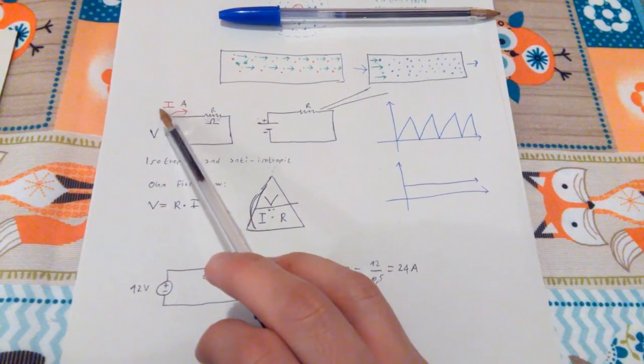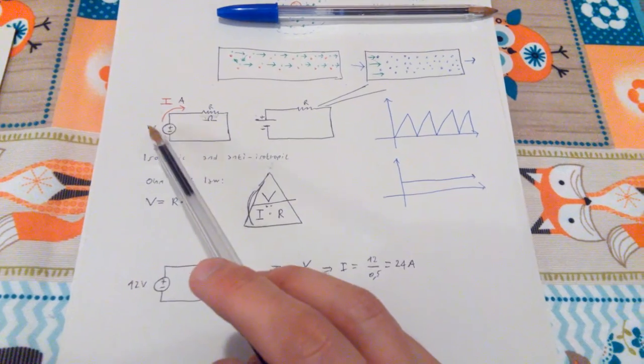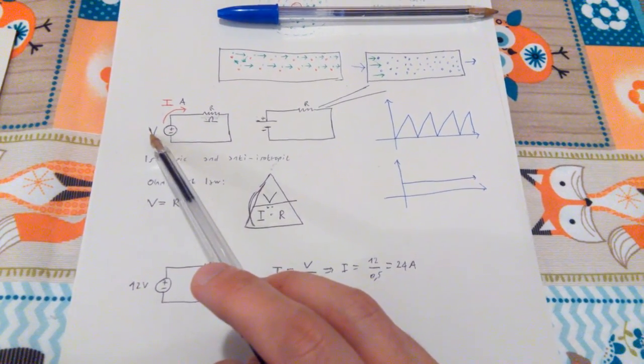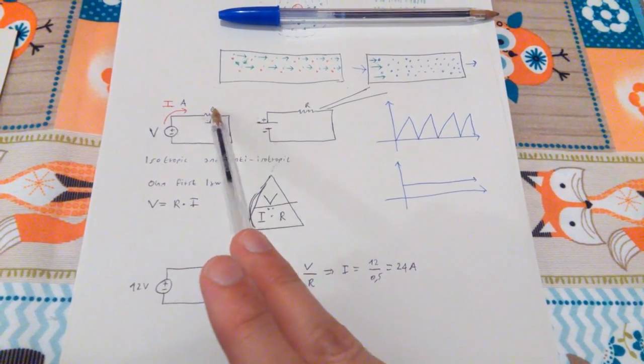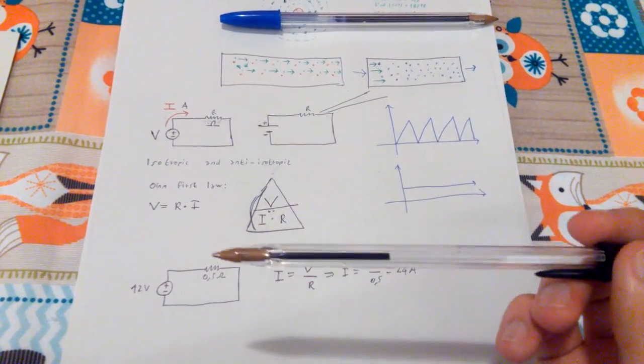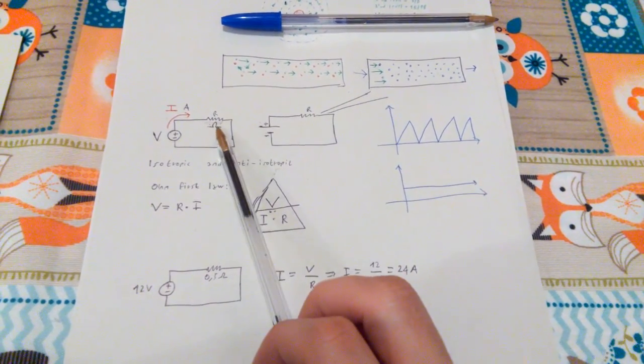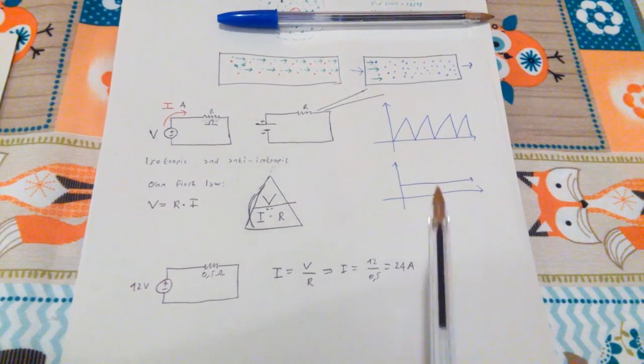We call the current I, measured in ampere. The difference of potential is V, measured in volt, and resistances are things that oppose the flow of current, and they're measured in ohm.